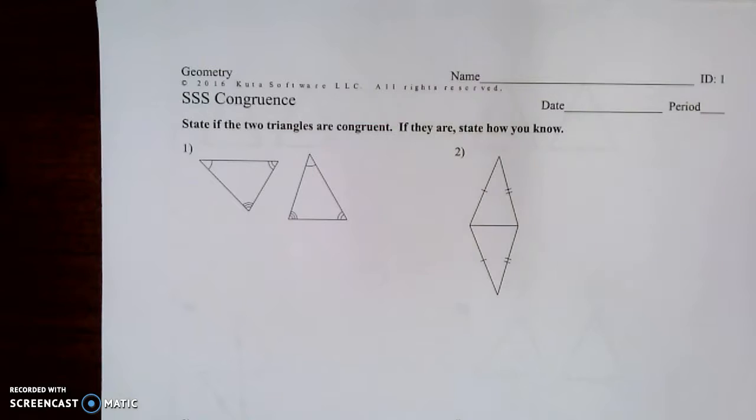All the sides would be the same length. All the angles would have the same measure. And that's what it means for two triangles to be congruent. We can also look at two triangles and know that if the sides and angles match up, then they're congruent. Unfortunately, we don't actually have to know all that information.